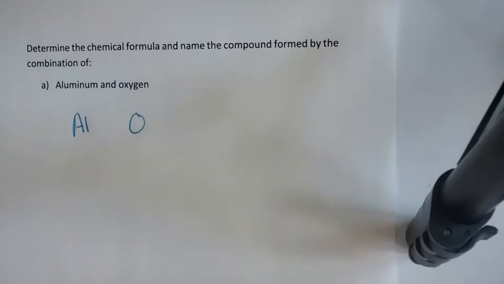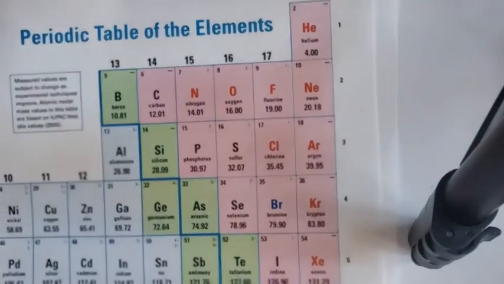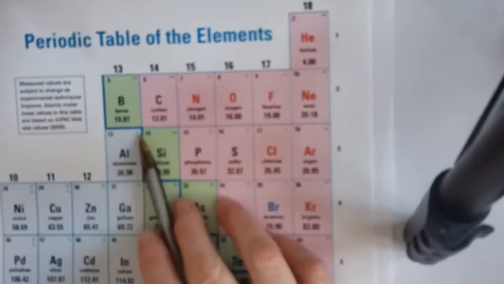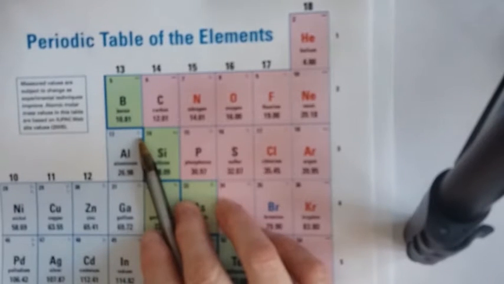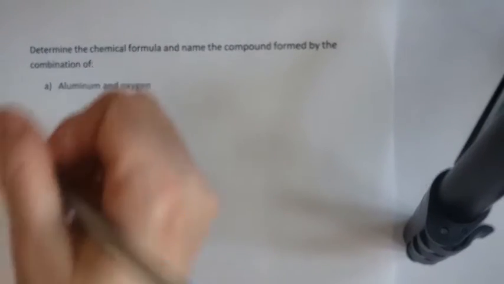The second step said to write down the charge above it. And you may ask, where do I find the charge? Well, you go to your periodic table. When I go to my periodic table, aluminum has a charge of 3+ at the top. So you just look at your periodic table, the top right-hand corner has 3+. That means aluminum is going to give up 3 electrons and become positively charged. So we're going to write down 3+.